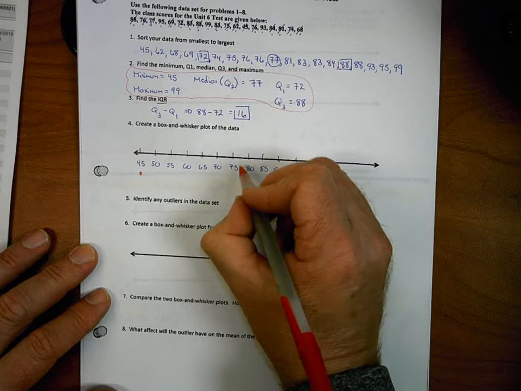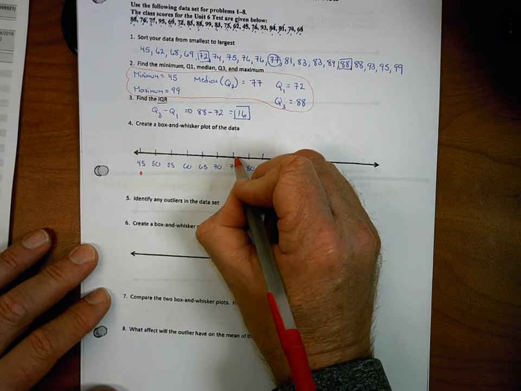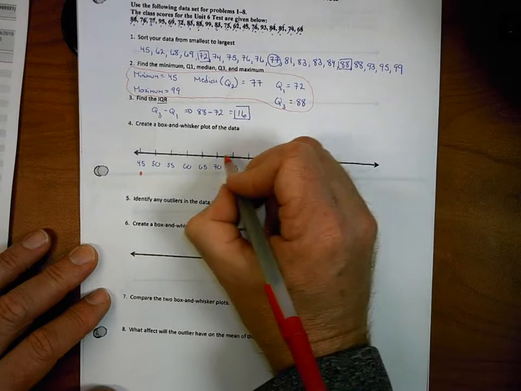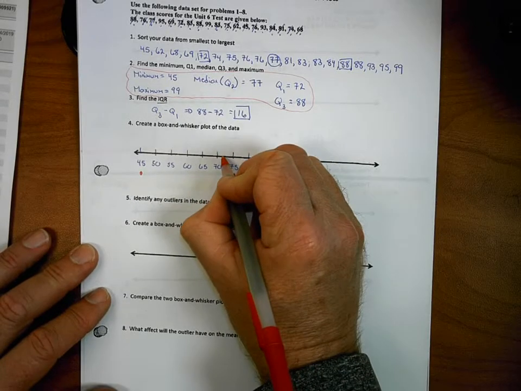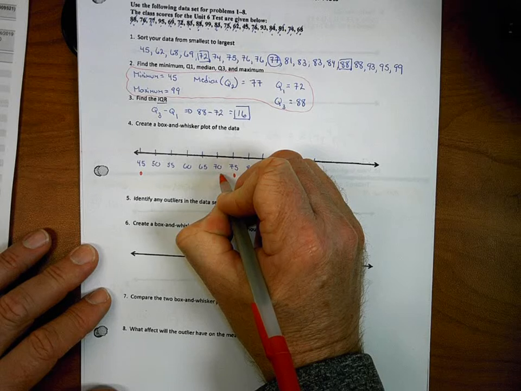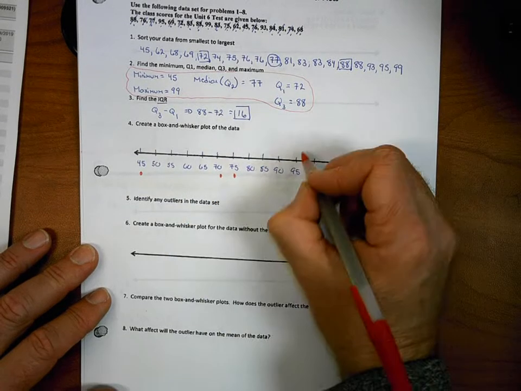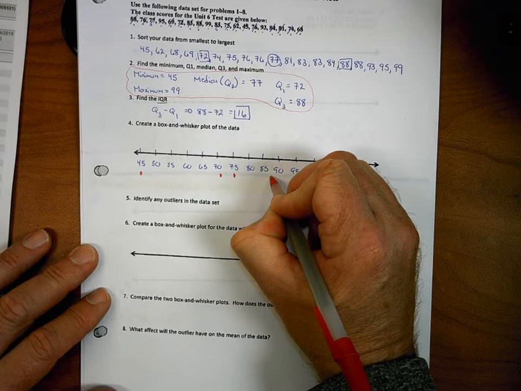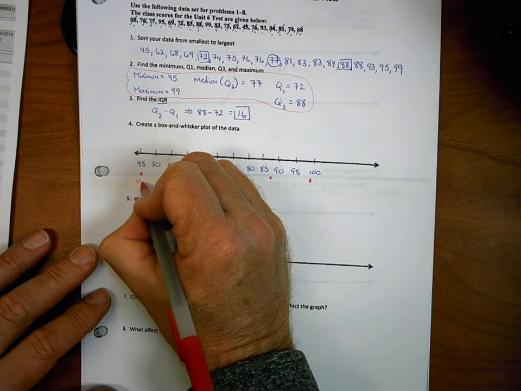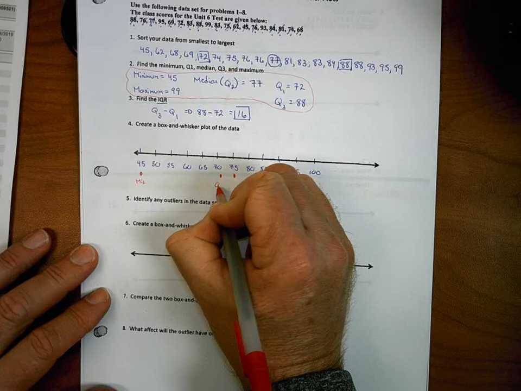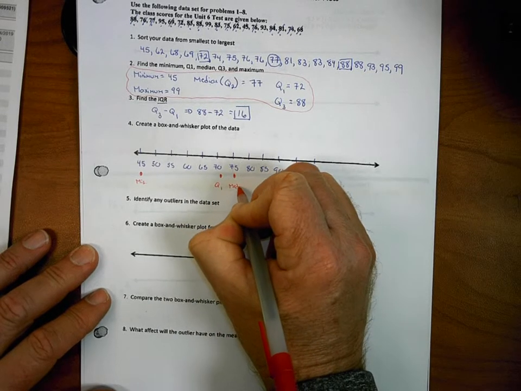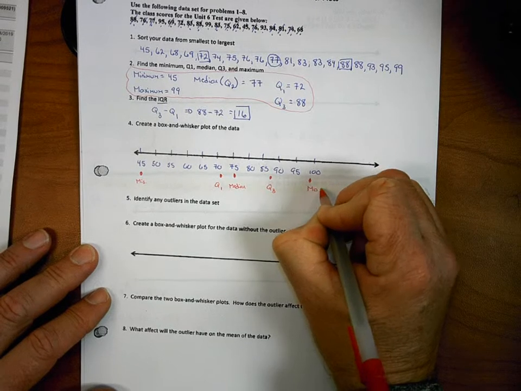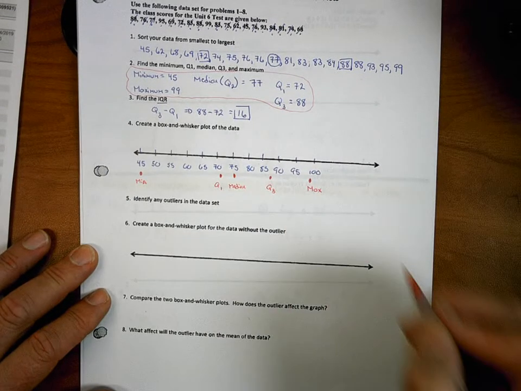Okay, my median is 77. 77 is about right there, so I put a dot below where 77 would be. My Q1 is at 72. 72 is probably about right there, so I put a dot where 72 is about, and then 88 for Q3. 88 would probably be about right there, so I put a dot there. Okay, so this right here is my min, that's my Q1, that's my median, this is my Q3, and this is my max.